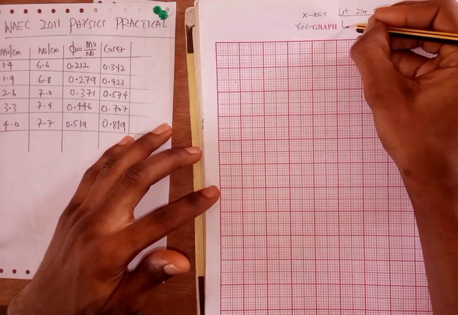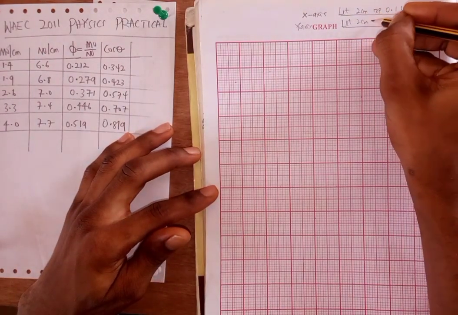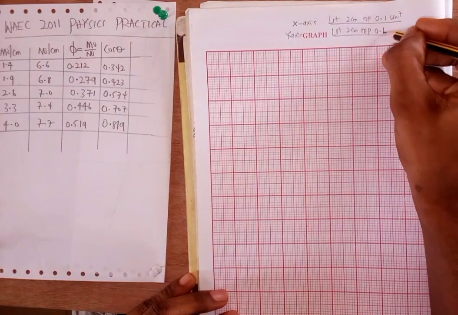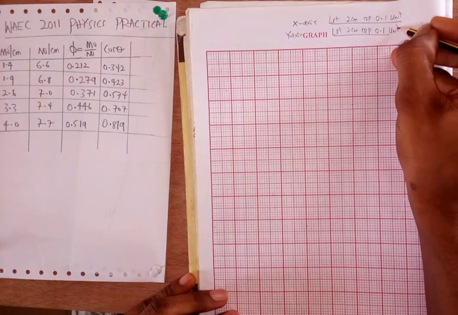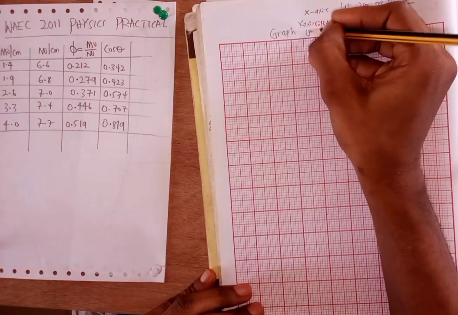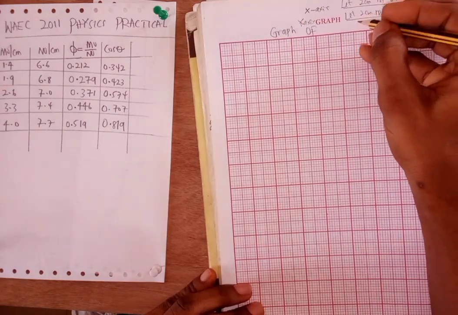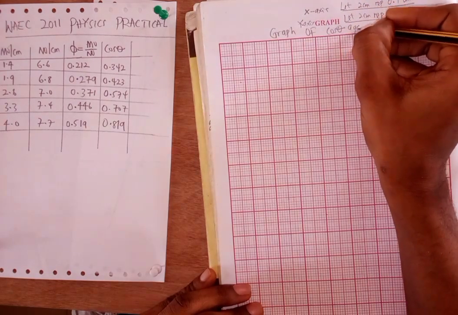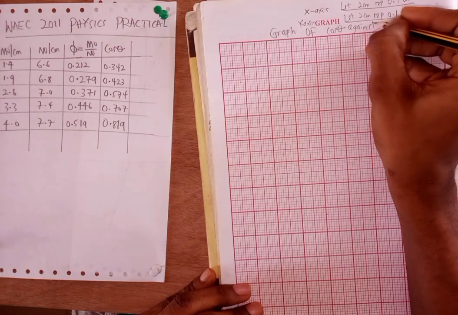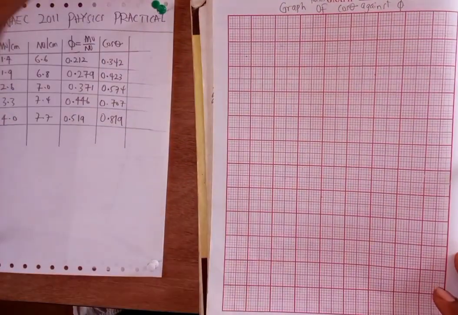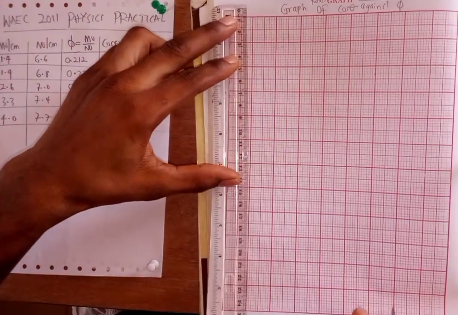So let 2 centimeter represent 0.1 unit, and this is a graph of cos theta against phi.